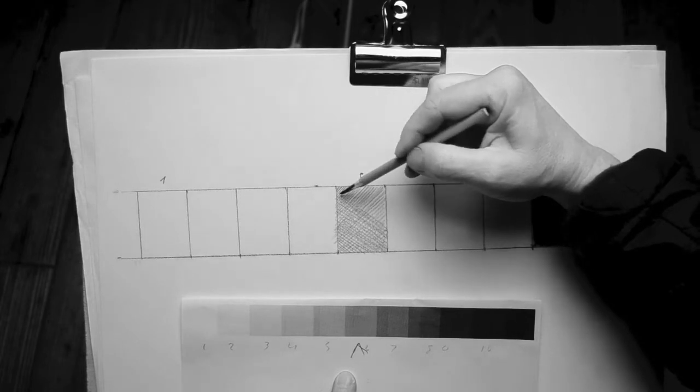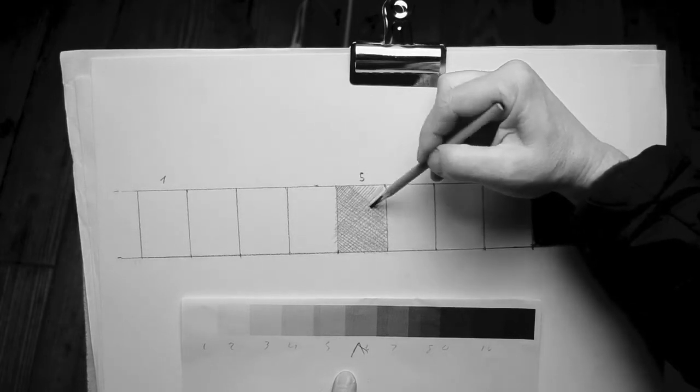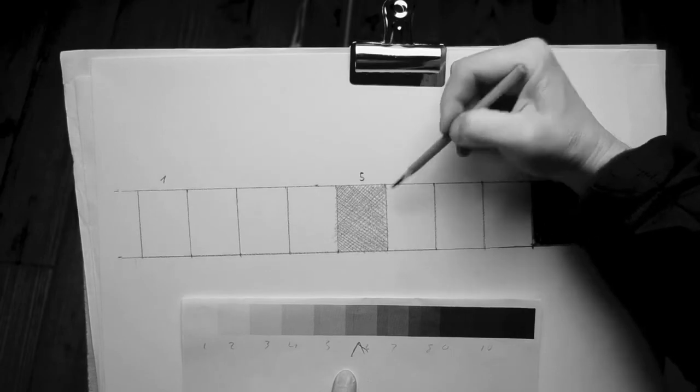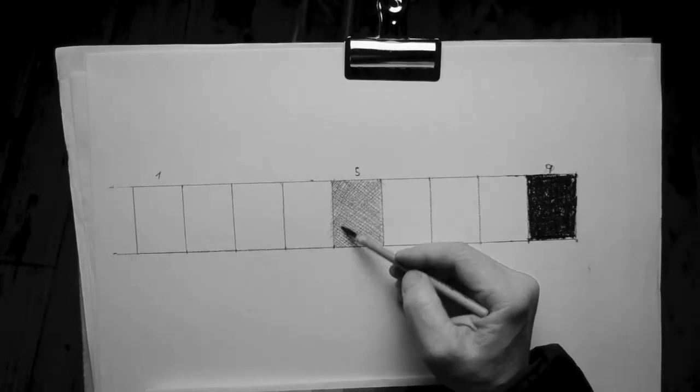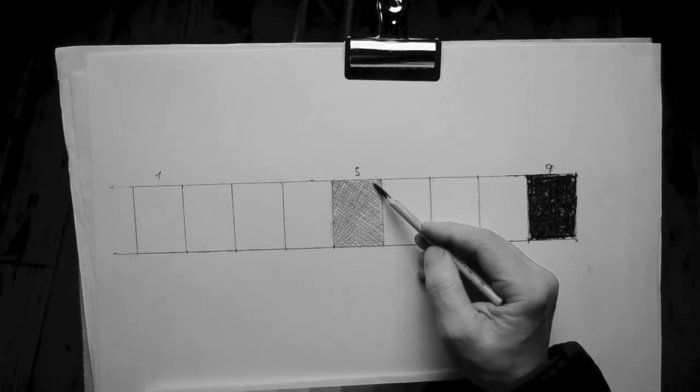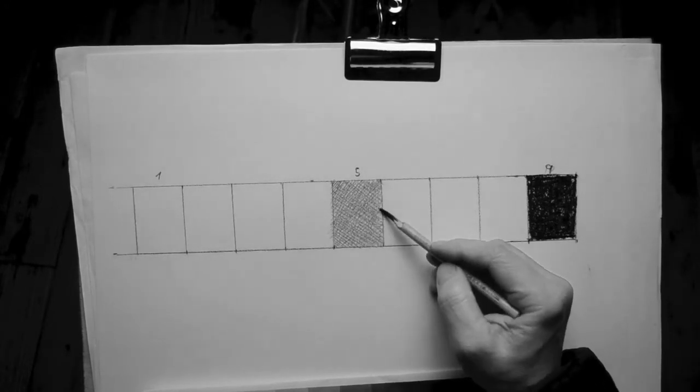At this point, you might be tempted to start rubbing the charcoal to make things go a little bit faster. But just for this exercise, I would ask you to avoid doing that and continue using the cross-hatching method to fill in the boxes.